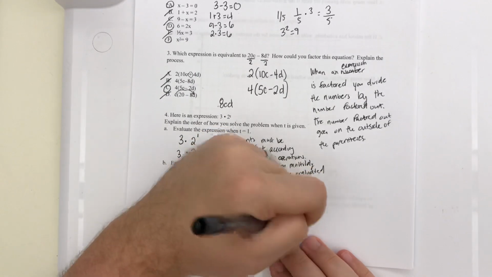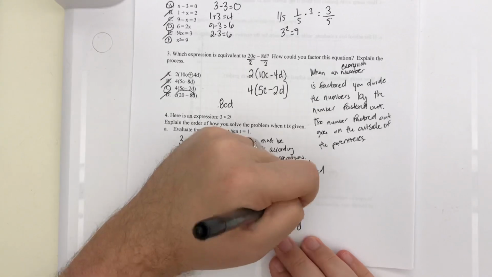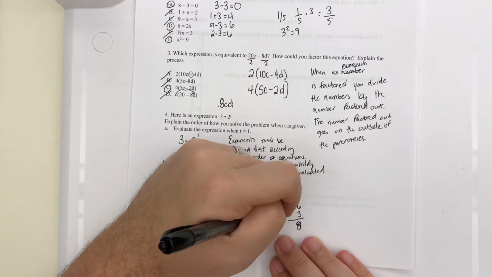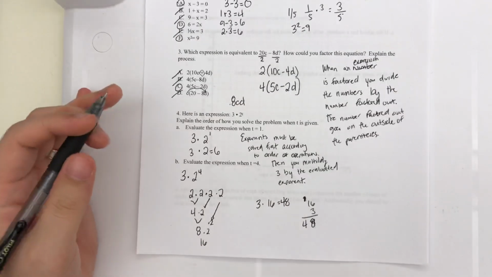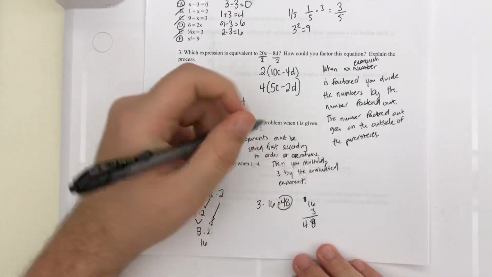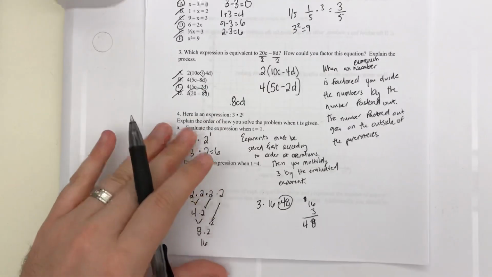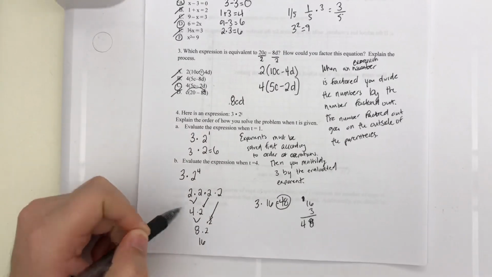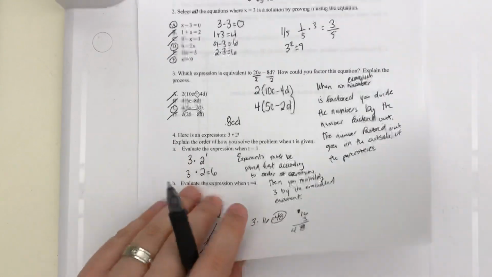16 times 3, 24. No, wait, 6, 12, 18. 3, 4, 48. I was trying to do some quick math there. So this expression would equal 48. And again, understanding that exponents must be solved first according to order of operations, and you multiply 3 by the evaluated exponent. I expect you to be able to tell me in both equations what you need to do first.